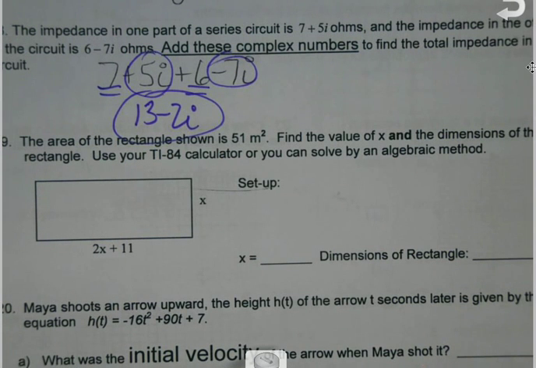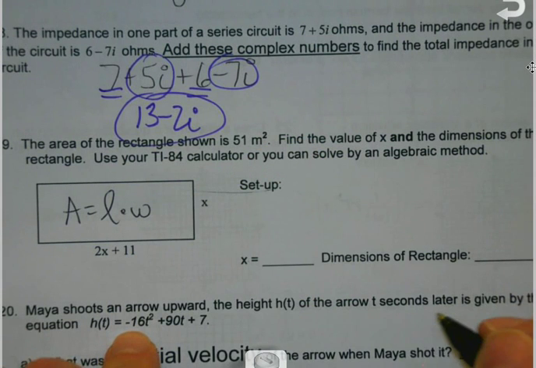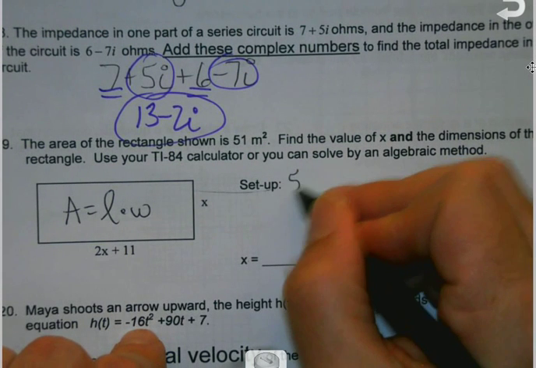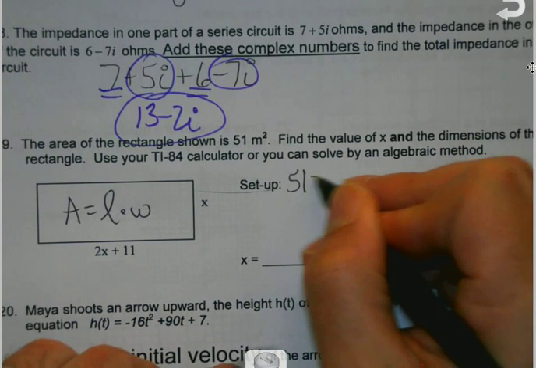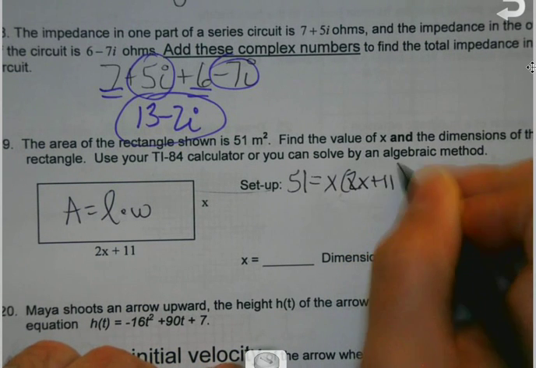All right, more application problems. Gracious. So the area of the rectangle shown is 51 square meters. Find the value of x in the dimensions. Use your calculator, solve up using an algebraic method. We've done just about all of ours algebraically, and there's not a problem with that, because that's the way I'm going to keep doing it. So area is length times width. So area, they told me is 51, is length times, 2x plus 11.